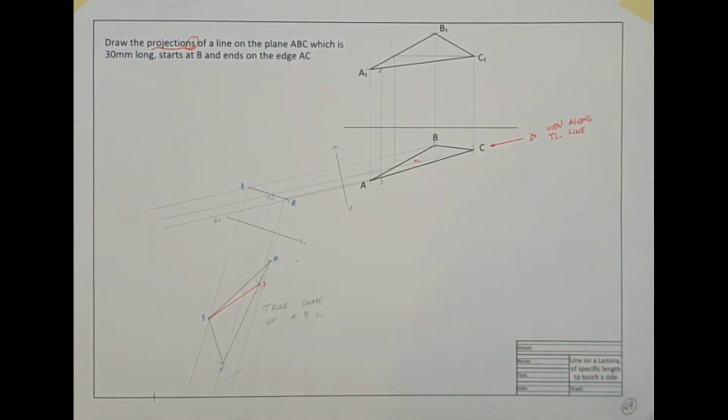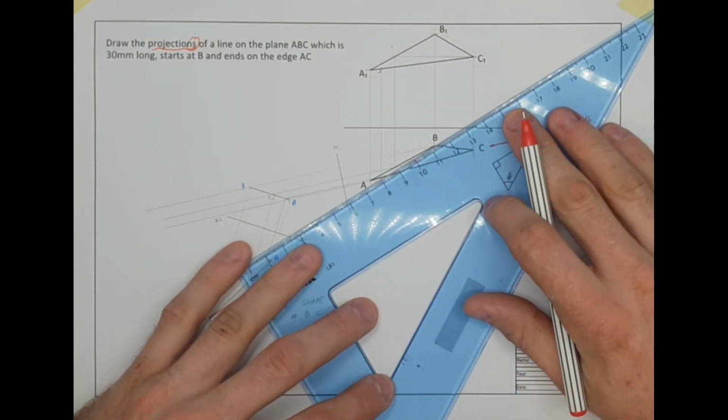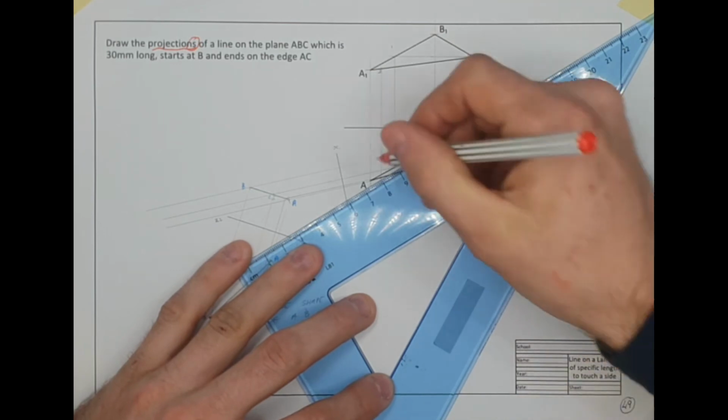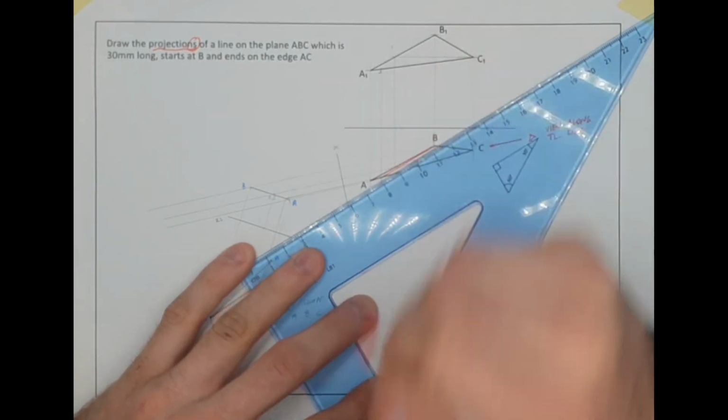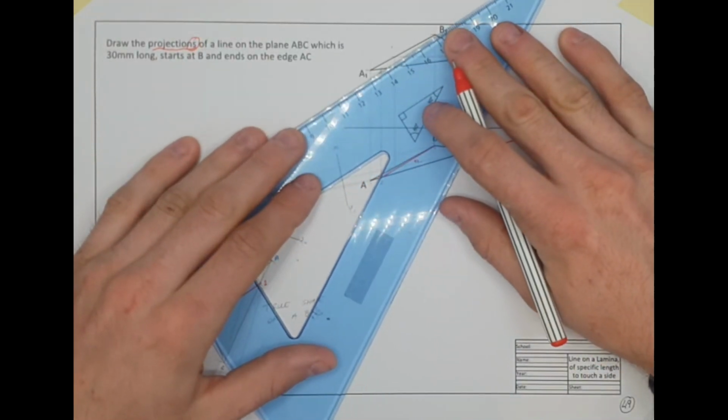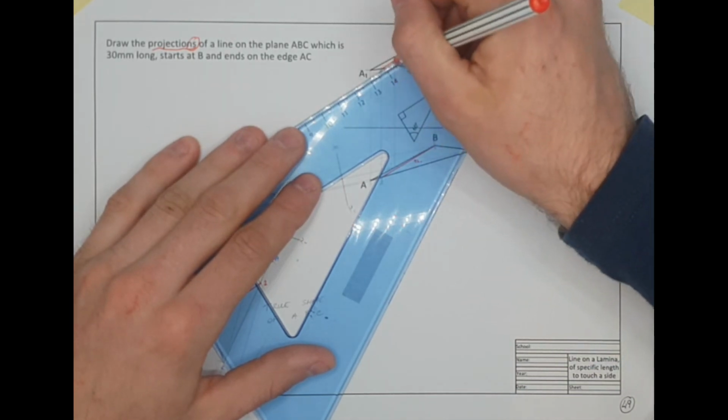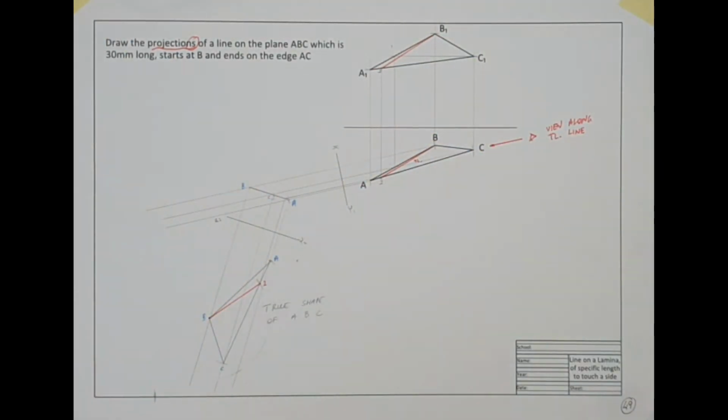Then, last task. Join B to 2. Once and twice. And there we go. That's that question answered. So draw the projections of a line on the plane which is 30 mm long, starts at B and ends on AC.